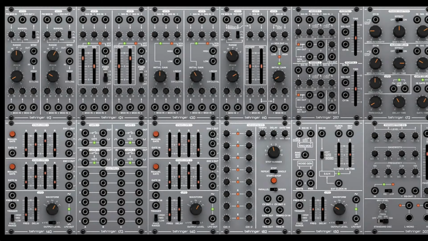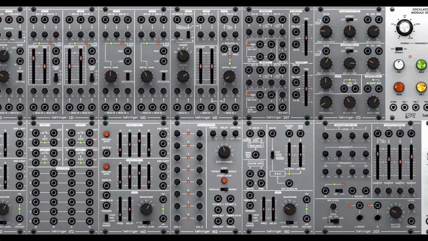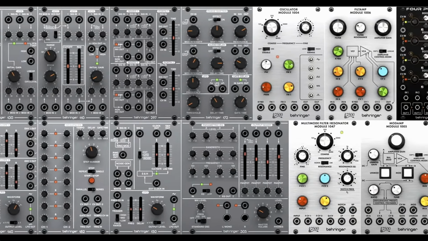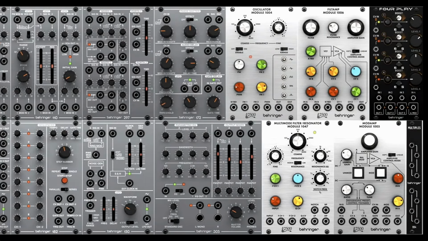This has a lot more knobs and a lot more ins and outs all over each module. All these modules here are from Behringer, but there are many different types of modules from many different manufacturers. These ones are all analog. You can get digital modules as well, and digital creation modules, which are essentially like a sequencer or granular kind of stuff.